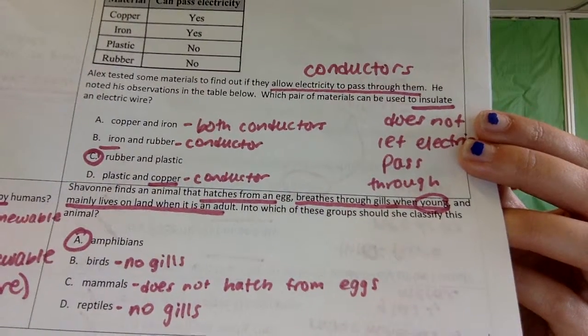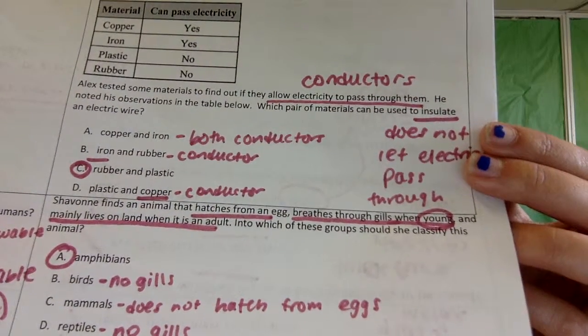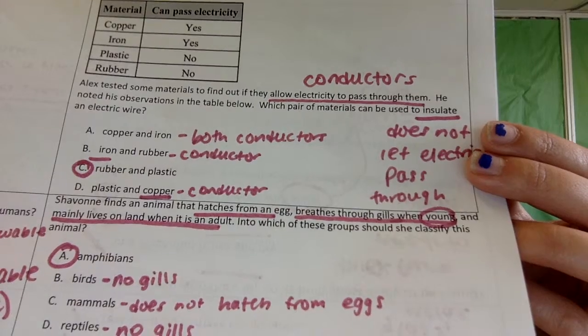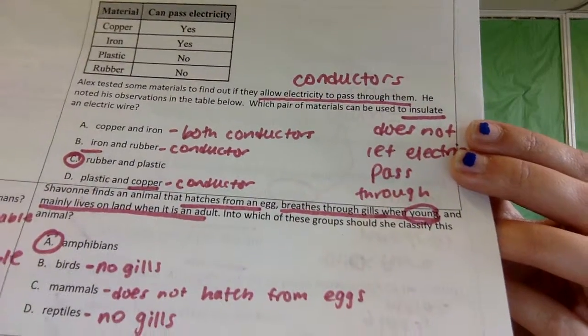So I know that the best answer choice is amphibians, and I know that that's true because amphibians hatch from eggs, breathe through gills when they're young and then lungs when they're adults, and they live on land when they're grown-ups. So I know that A is my best answer choice.